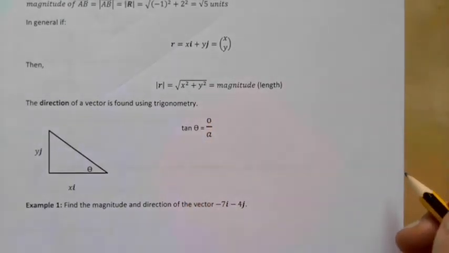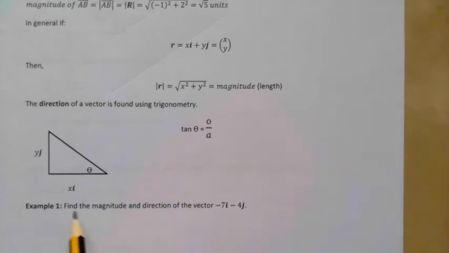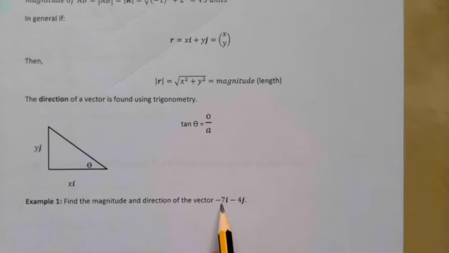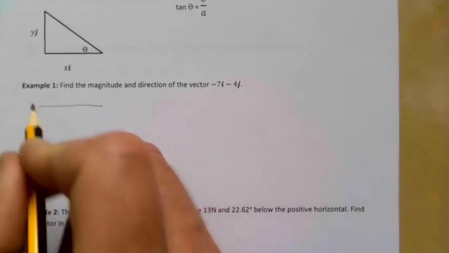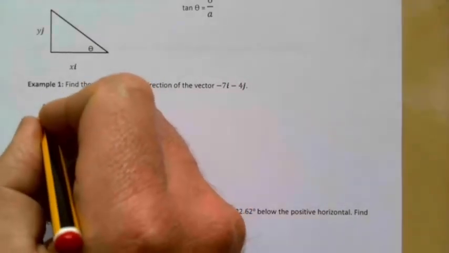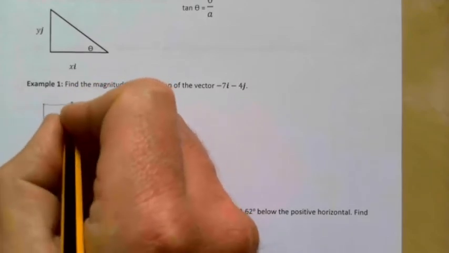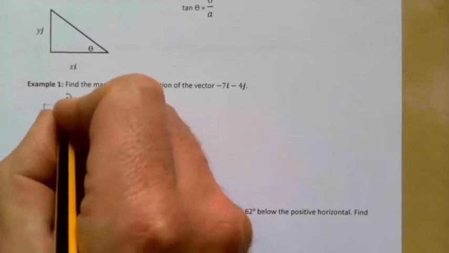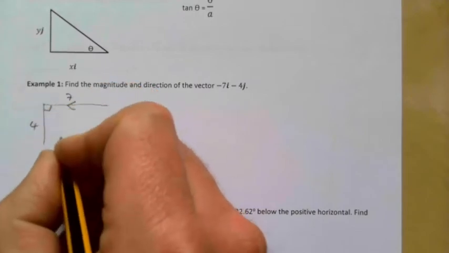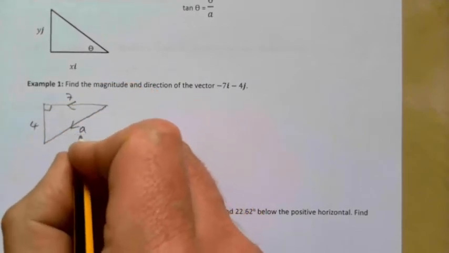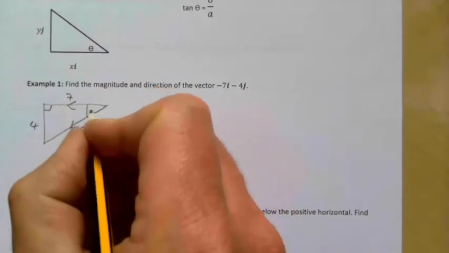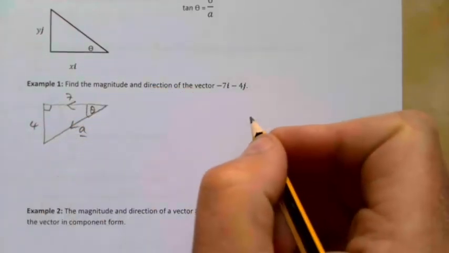It's much easier if you just look at it as an example. So let's look at example 1 and see if we can work out what's going on. Find the magnitude and direction of the vector minus 7i minus 4j. So minus 7i would take us that direction there, and then minus 4j there. So 7 is the length of that, and 4 is the length of that. That's a right angle. That's going to be the distance we're looking for. Let's call it A. And we're looking then for this angle here. That's going to give us our direction.